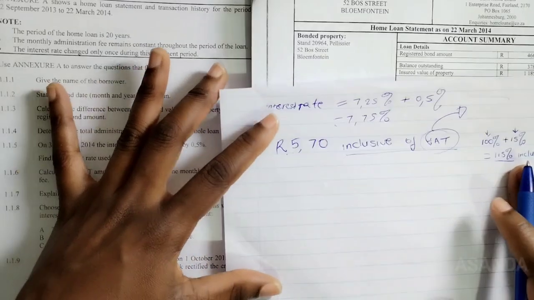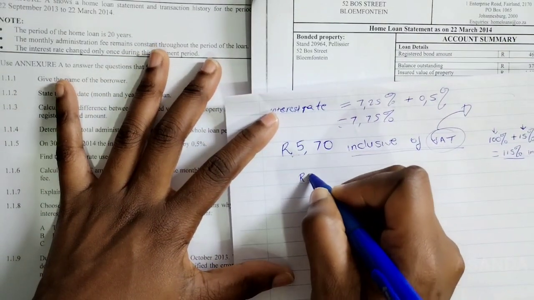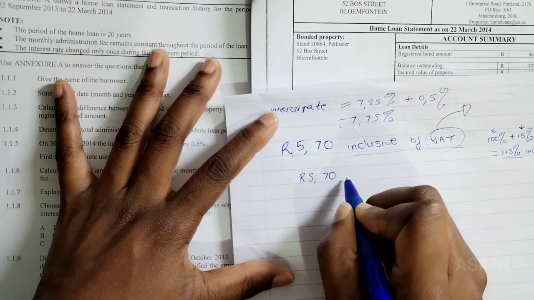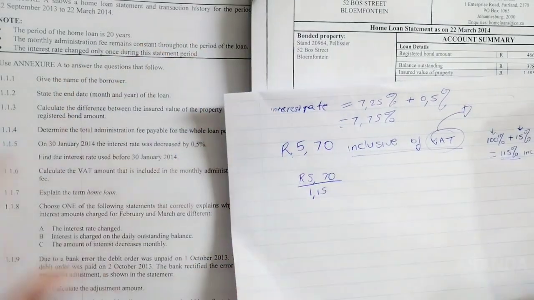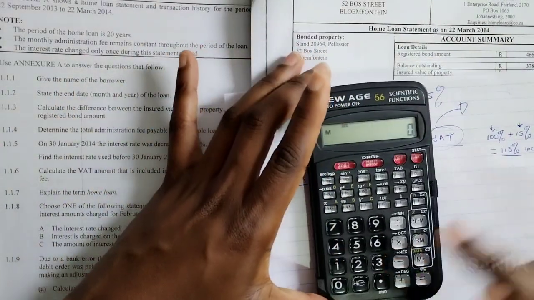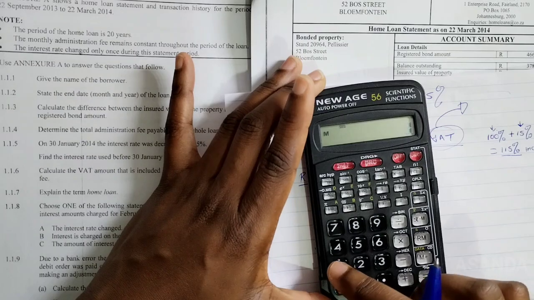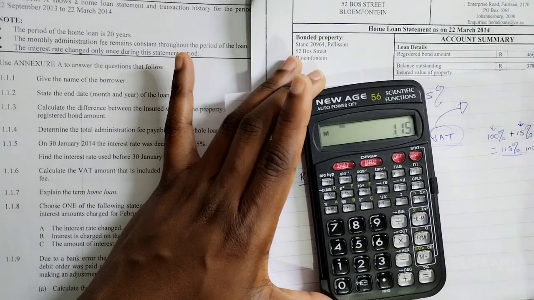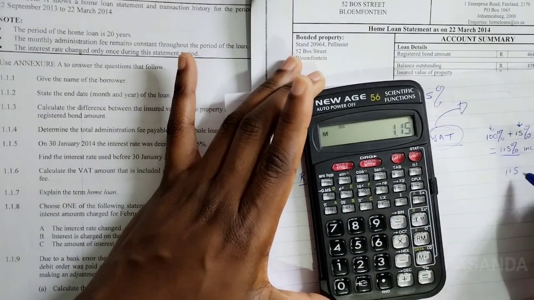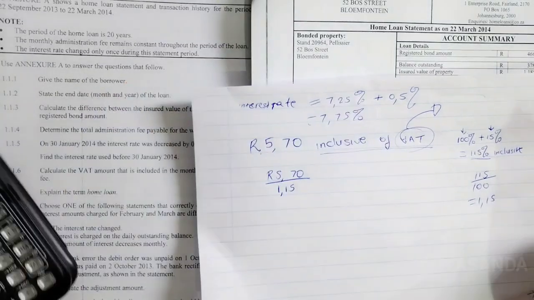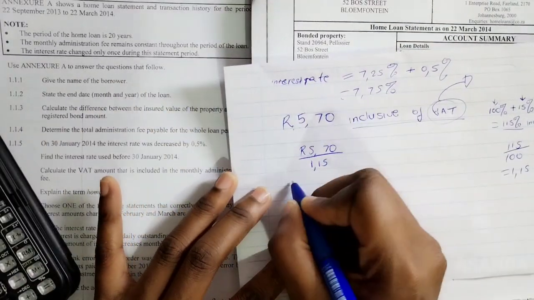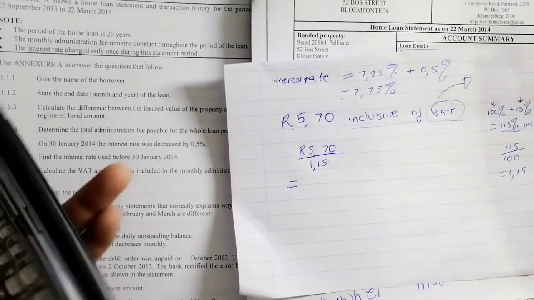So what I'm going to do now is reverse that and say R5.70, which is VAT inclusive, and we divide that by 1.15. Why did I get 1.15? Remember, percentage can be written as a fraction. So 115 divided by 100 is 1.15. Then we are going to get VAT exclusive.